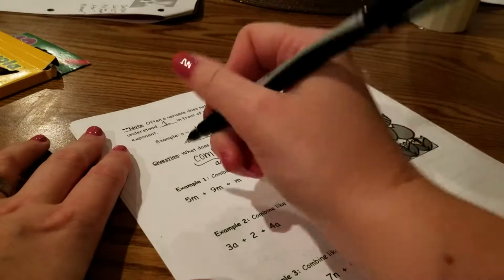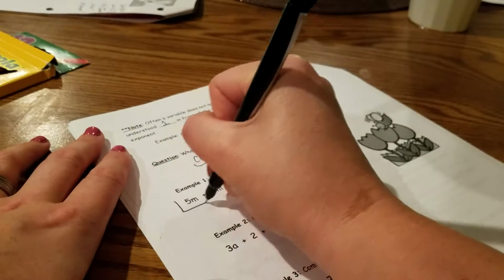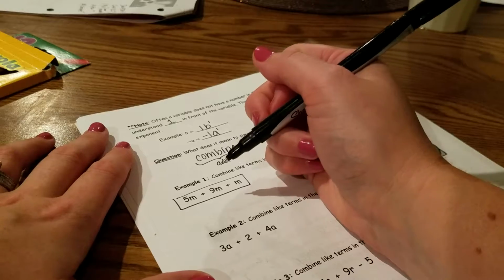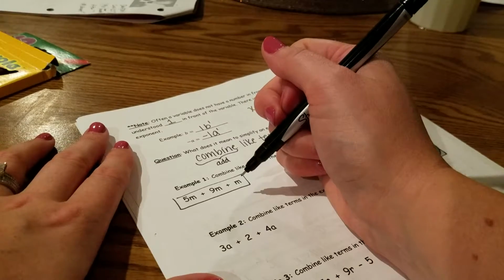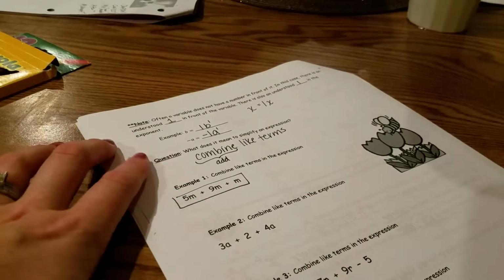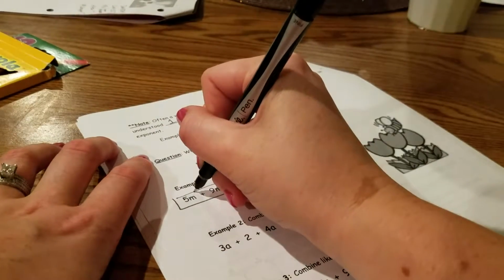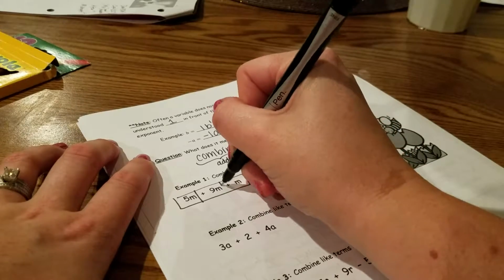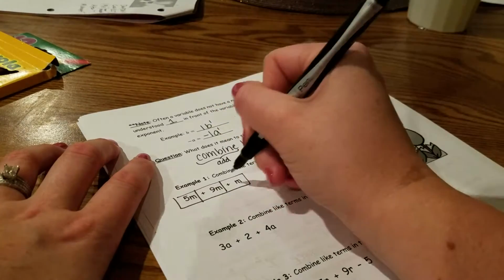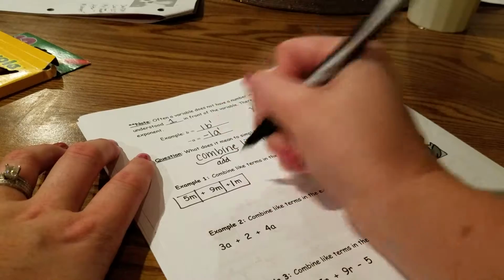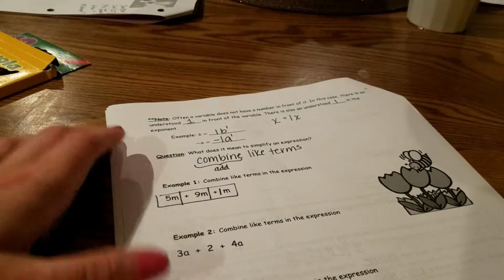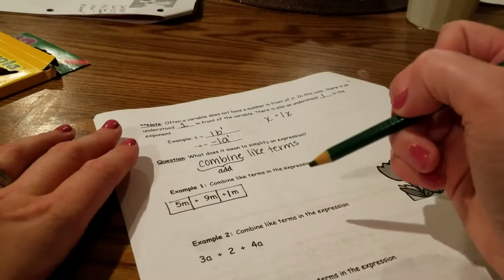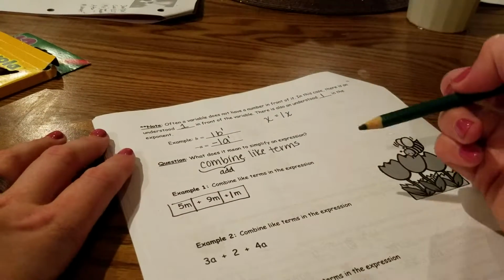So here's how we do this. Here's our expression, and we're going to box it up, and we're going to split it into terms. Remember, it's addition or subtraction signs that tell us we're about to have a split. So we have 5m, split because there's a plus sign. Positive 9m, split, positive m. For our purposes today, this is a 1m, so we're going to actually write that in here. We're going to use colored pencils. We're going to color in any ones that have the same variables to the same power.